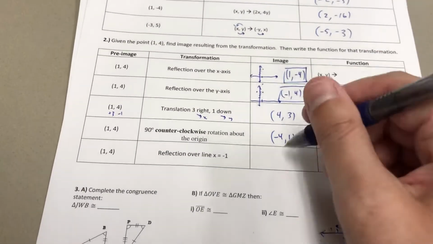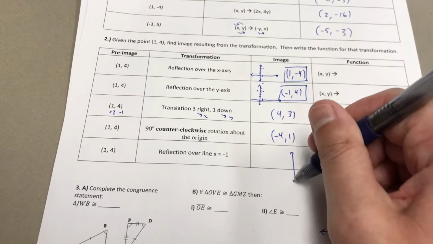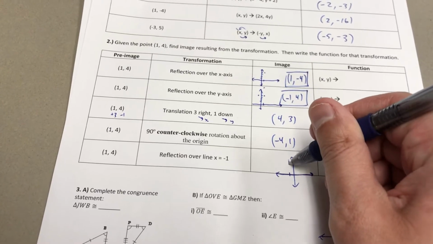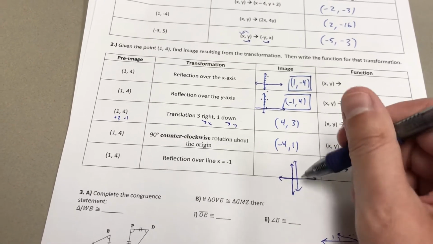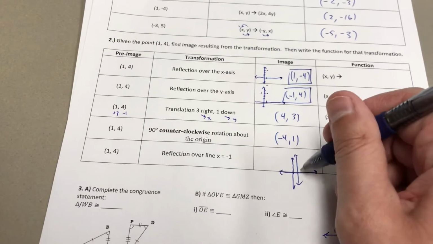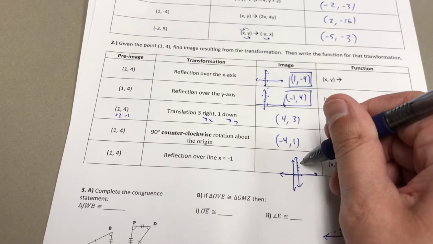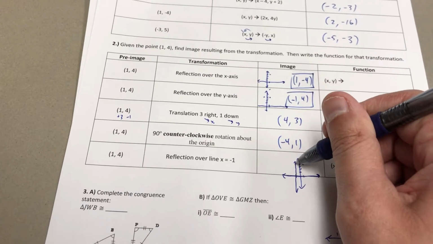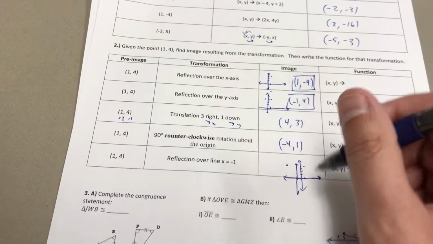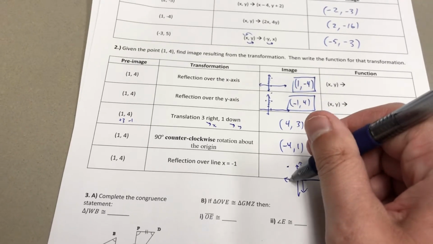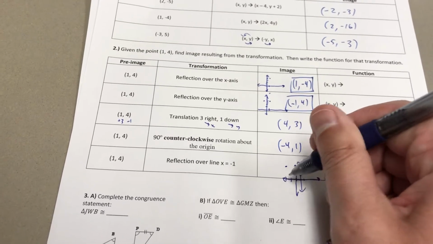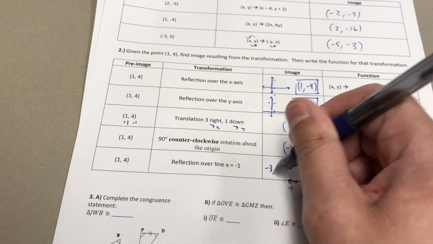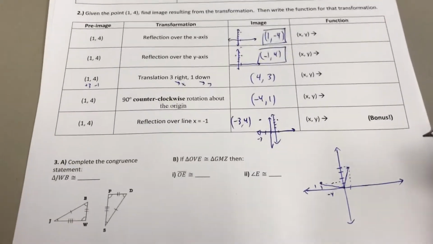The last one here, reflection over the line x equals negative 1. Hopefully you know from Algebra 1 that x equals negative 1 is a vertical line passing through negative 1 on the x-axis, which would be right here. We have the point 1, 4. So it's right here. So we're going to reflect it. It's going to go 2 units back to here and then 2 units past that. So if it goes 2 units back past negative 1, that would be negative 2, negative 3, and then it's going to keep a height of 4. So it's going to be negative 3, comma 4 when you put the whole thing together.